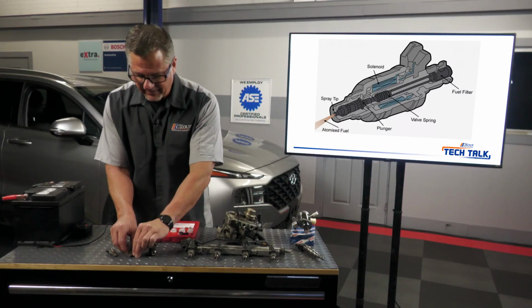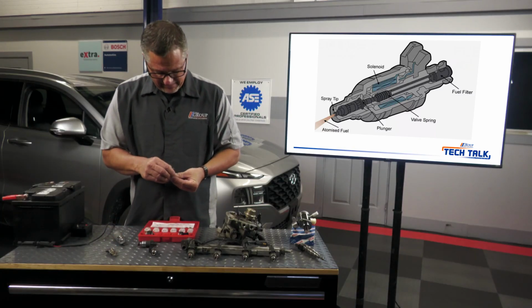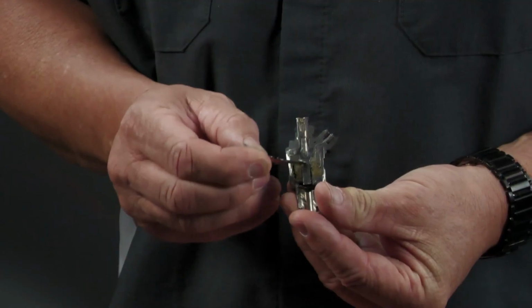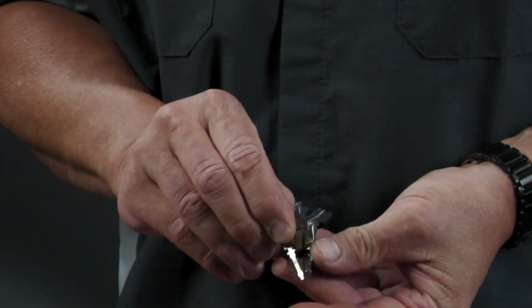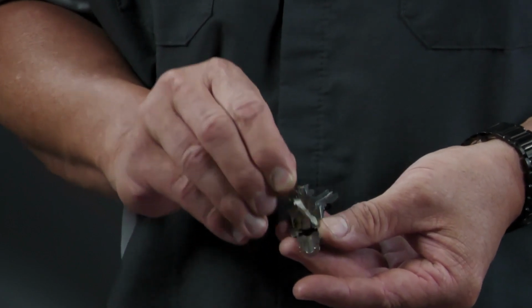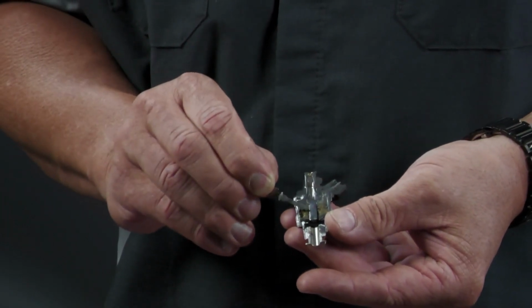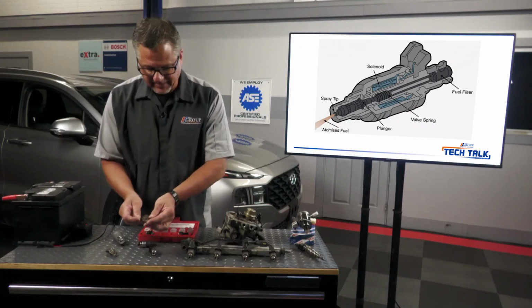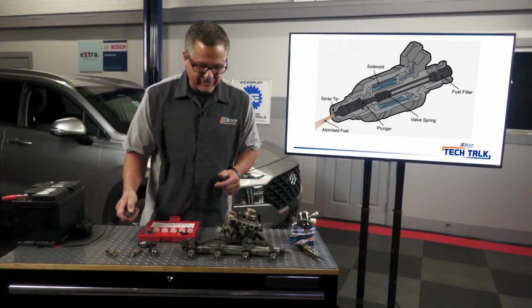Now I have one cut away right here for you so you can actually see it. So what's going on is you have these windings right here, and the windings is going to magnetically pull this pintle up and down, either open or closed, open or closed. And as it does that, this magnetic field creates a magnet and does that. So that's pretty cool with the injector and looking at the injector.